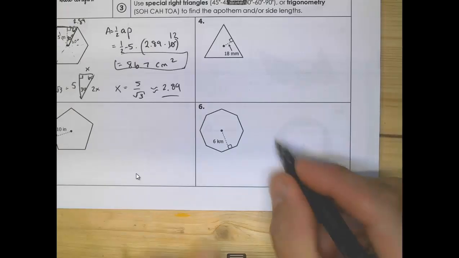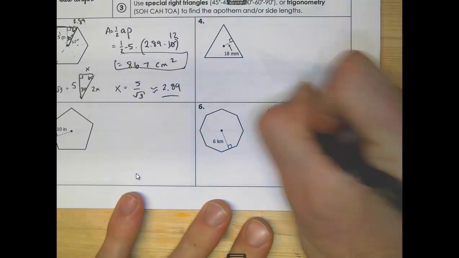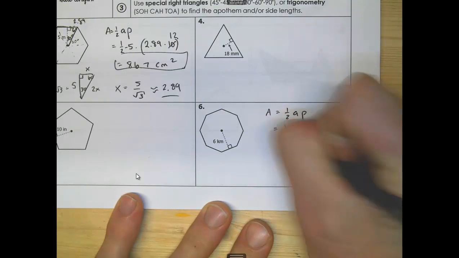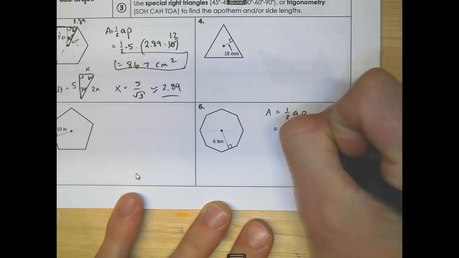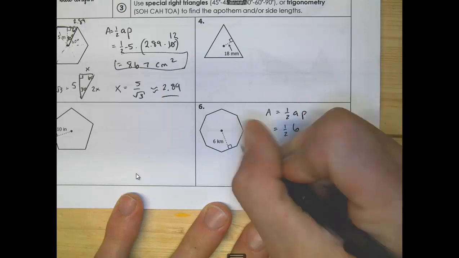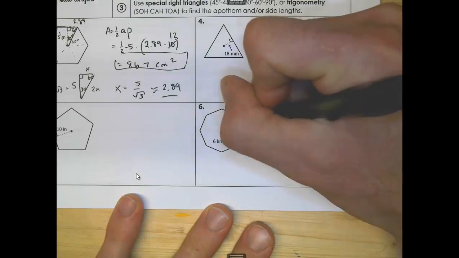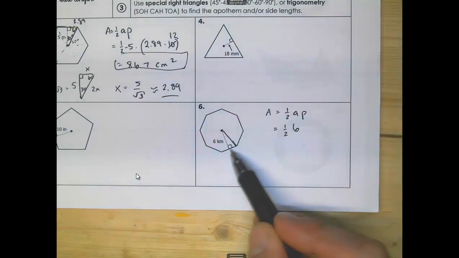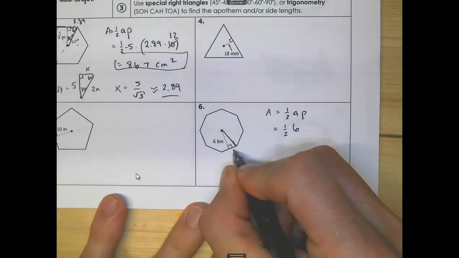Okay, so let's try number 6. Once again, area is 1/2 apothem times perimeter, in which case we know the apothem is this huge number, 6 kilometers. And we want to find the perimeter though. So once again, we're going to do the same thing. We're going to break this up into a triangle, and we're going to try to find this little distance right here. This little distance I'm going to call x.